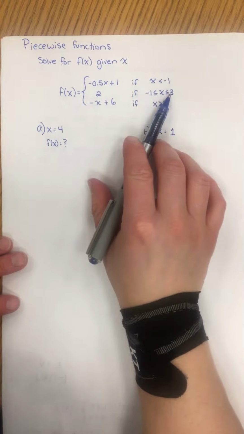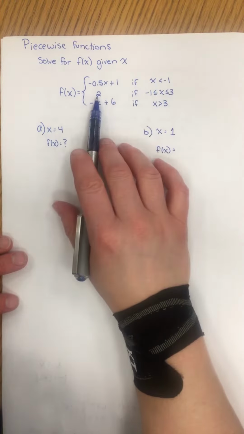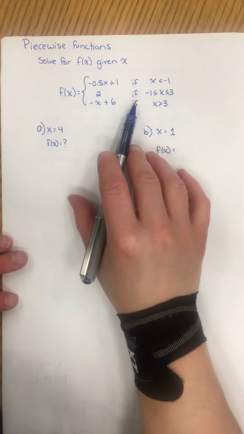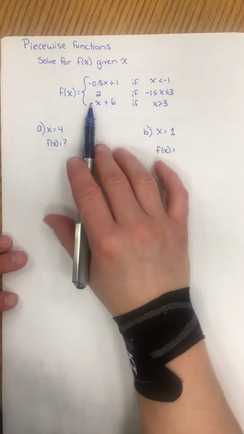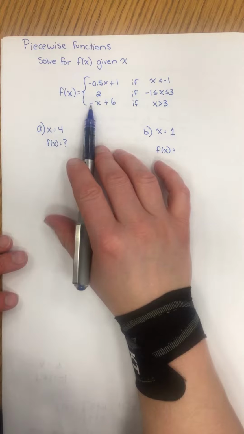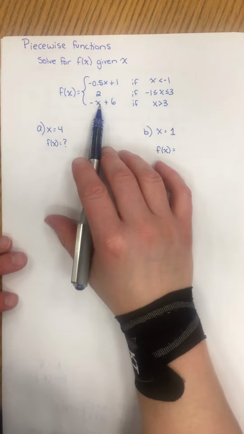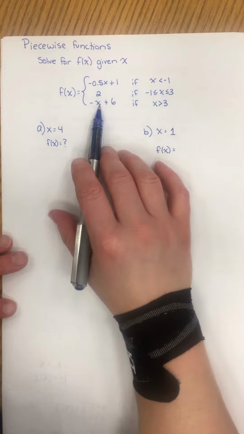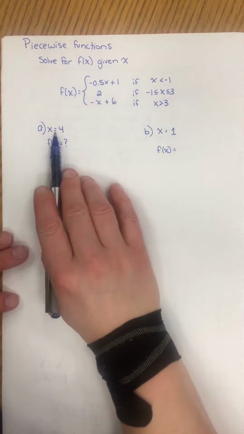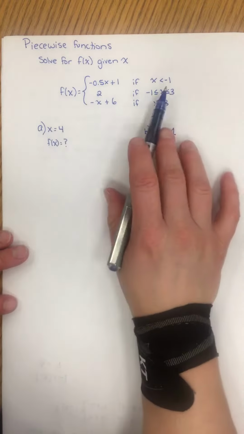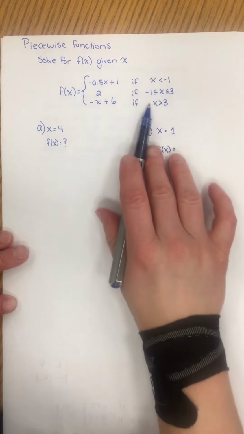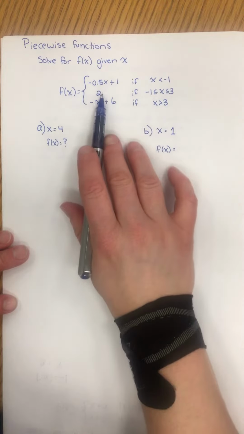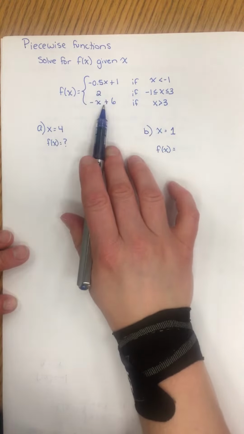Between negative 1 and 3, we have a constant function, which is y equals 2. And if x is greater than 3, we have another linear function, which is y equals negative x plus 6. So to actually solve these using the rules, if I'm given x equals 4, I have to start over here with my restrictions and see which one to use, so 1, 2, or 3.